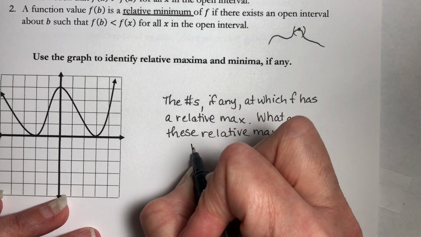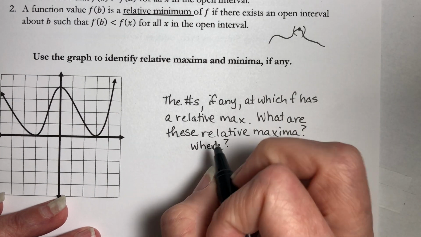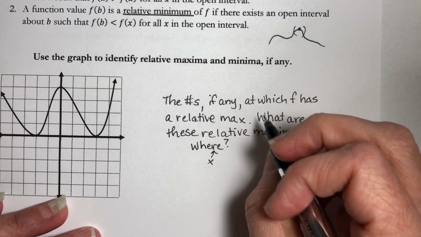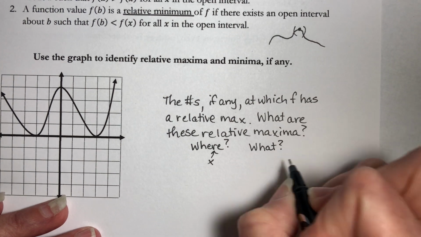You're going to be asked where it happens, and this is your x value. And then what is the value, what is the maxima? This is your y value.